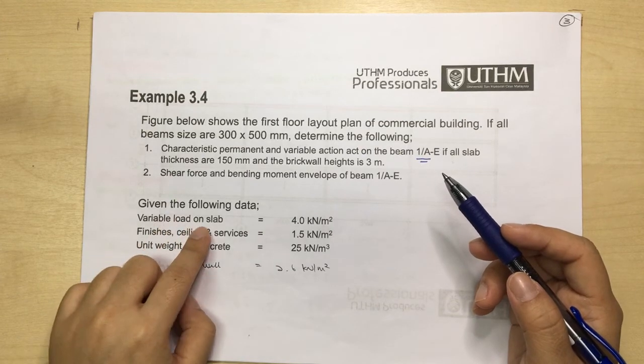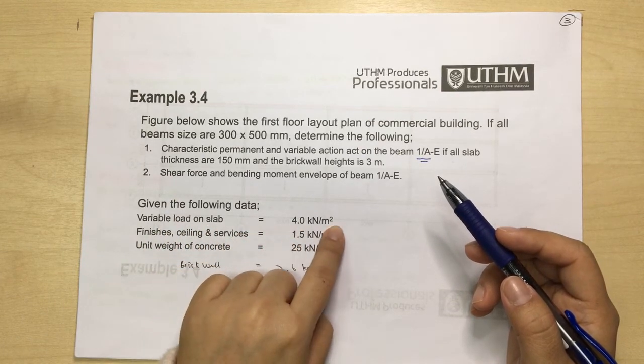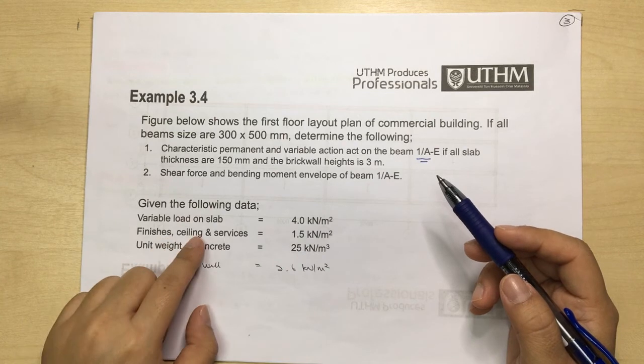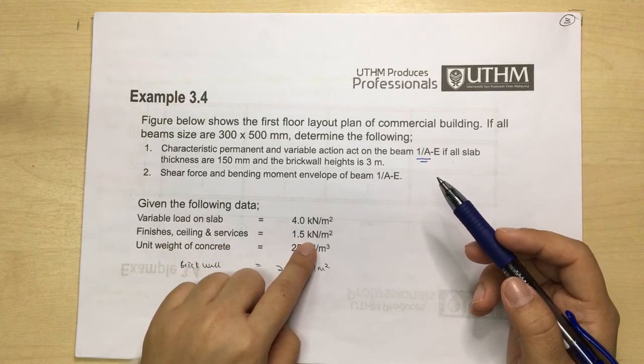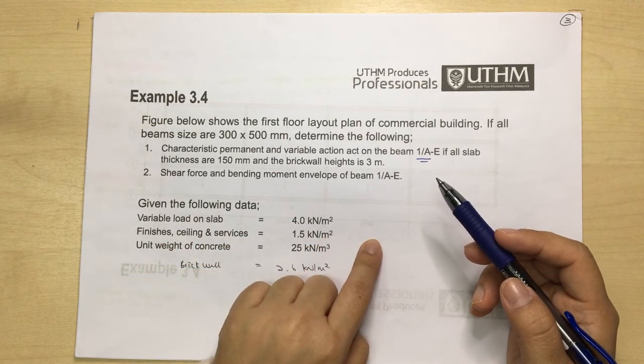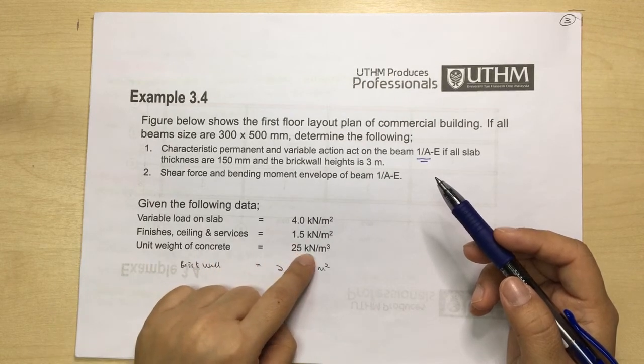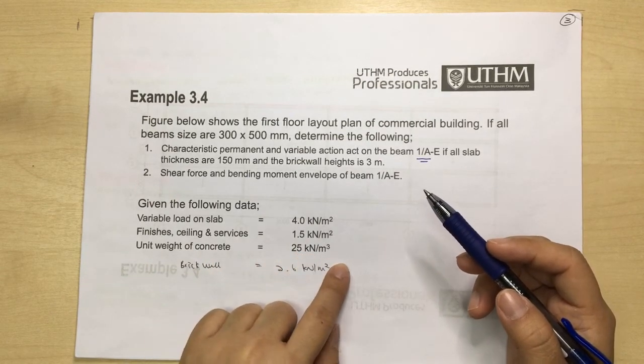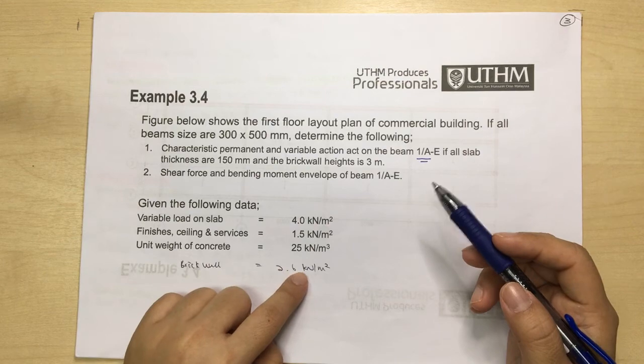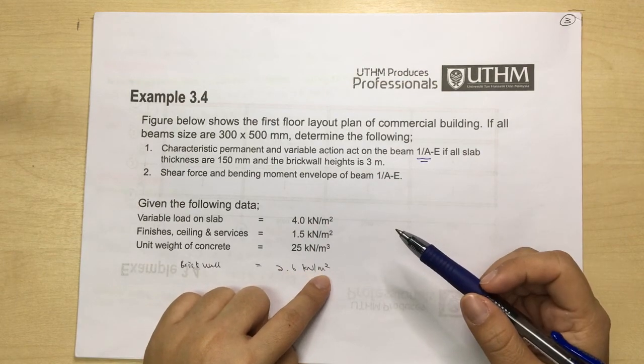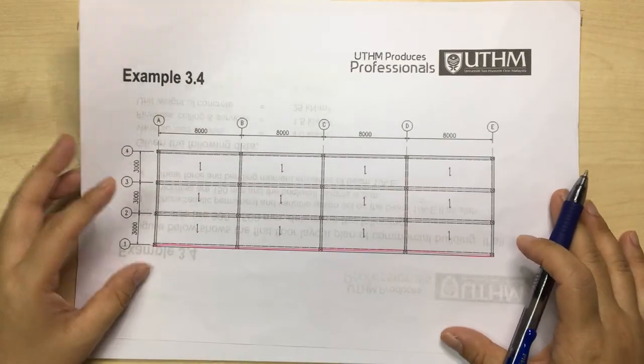The provided data is as below. Variable load on slab is 4 kilonewton per meter square. Finishes, ceiling and services is 1.5 kilonewton per meter square. Unit weight of concrete is 25 kilonewton per meter cube. And brickwork is 2.6 kilonewton per meter square. So this is the layout for that.